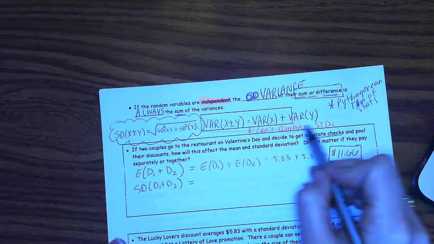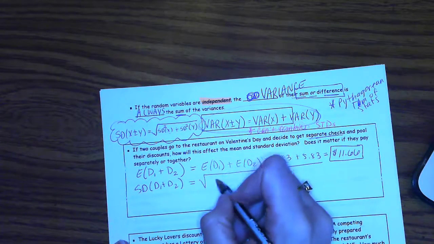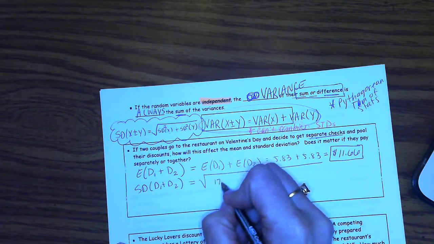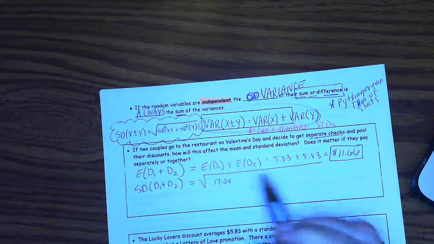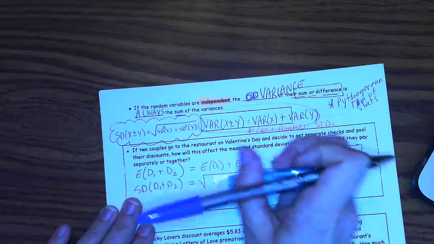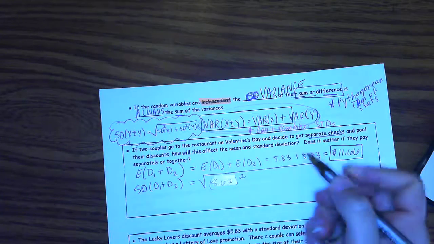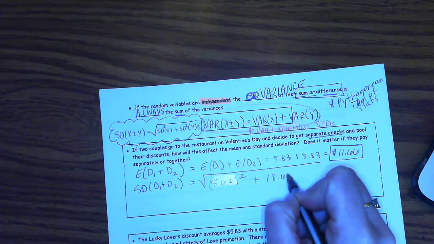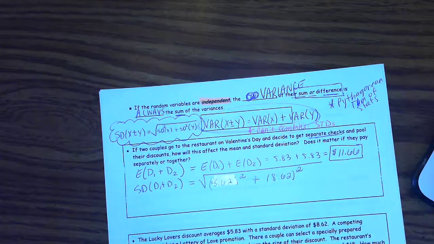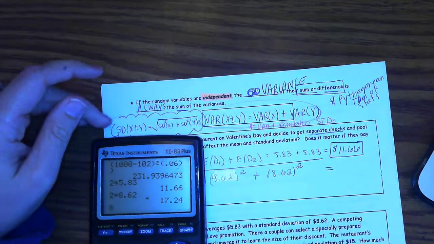Remember, we add variances, not standard deviations. So if I want to do the standard deviation, I've got to take the variance, which was 1124, is not correct. Sorry, it's 862. Let's fix that. The standard deviation of the Lucky Lovers discount was 862. I have to square that for a variance, add it to the second discount, which still was 862 standard deviation. It's the same event. Square that. Then those two numbers added together would be my variance.